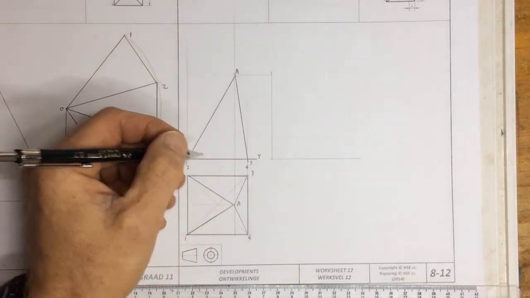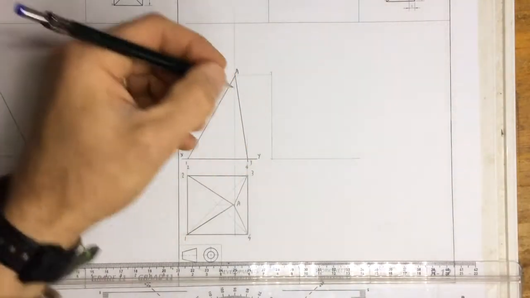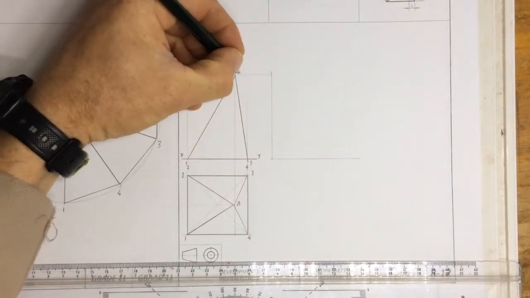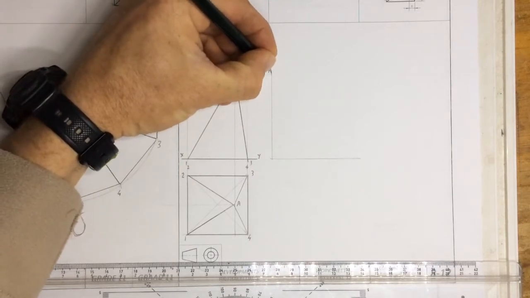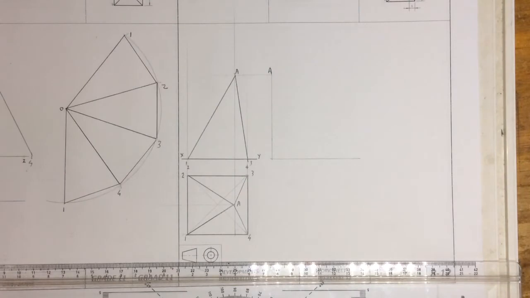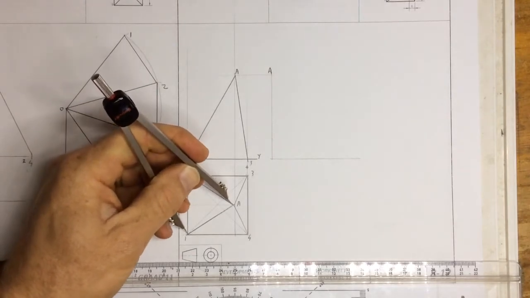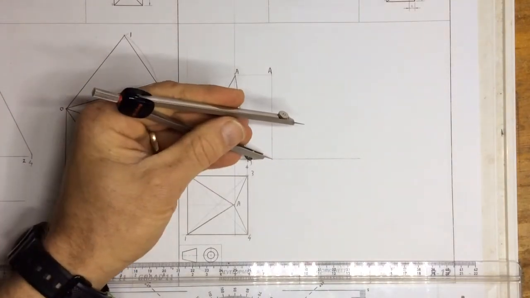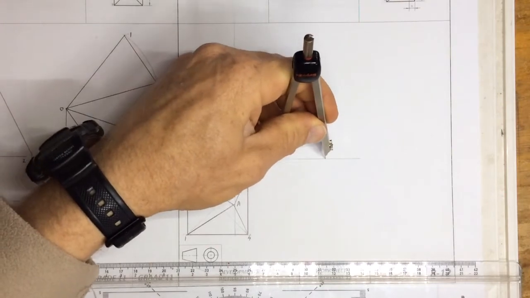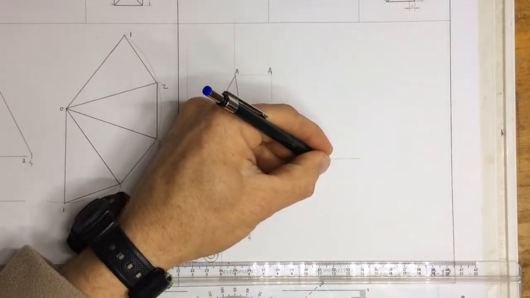To find the true length, I'm going to draw a small little graph to the side. I'm going to transfer point A across to there. And I'm going to take a distance from A to 1 over here, take it to the bottom of this little graph, mark it down, and mark that out as point 1.